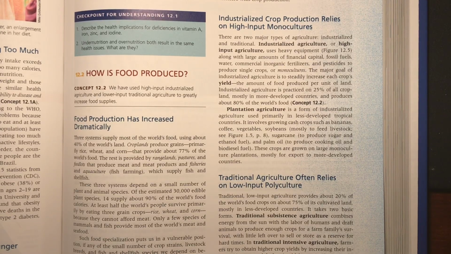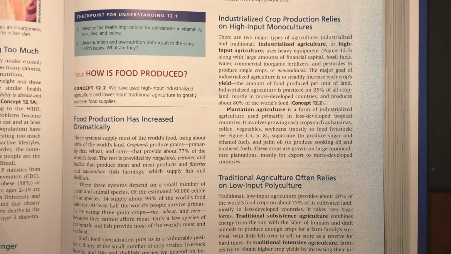Welcome to your first video on Unit 5. This is topics 5.3 and 5.4. It's the Green Revolution and impacts of agricultural practices. And we're going to be covering pages 341 through 344 and 348 through 352 of your textbook.